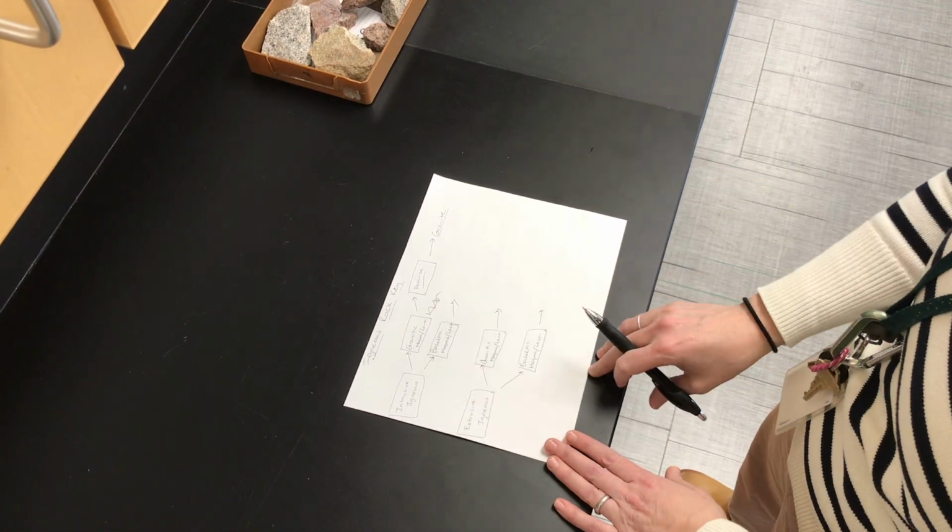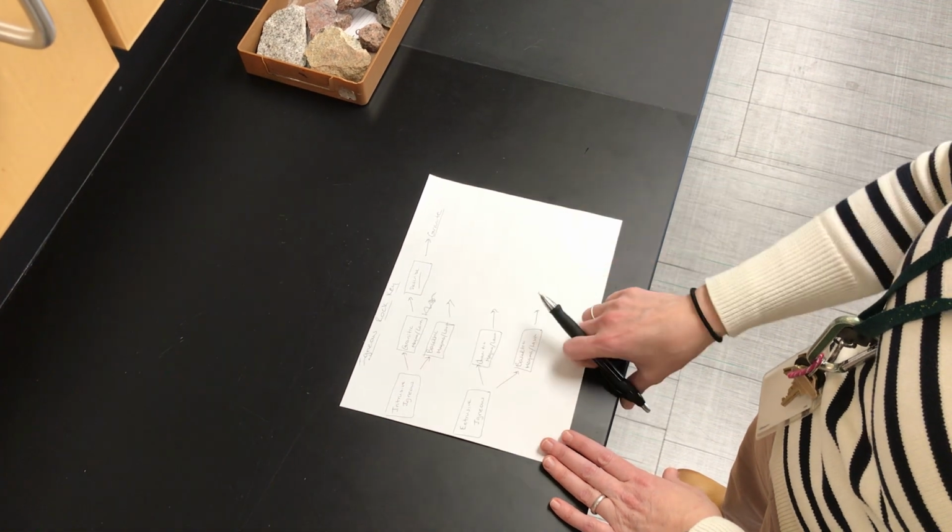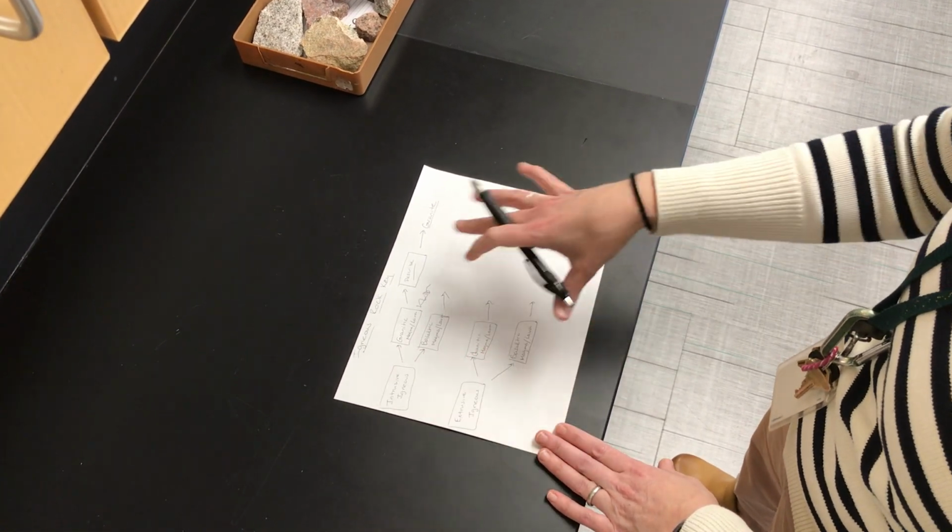Then you go on, you look at your sedimentary groupings, you make a sedimentary key in a similar way, and then you look at the metamorphic rocks as well and make a key in a similar way.